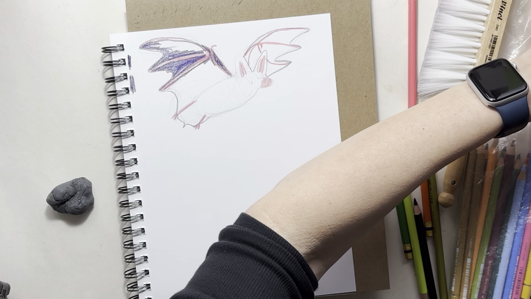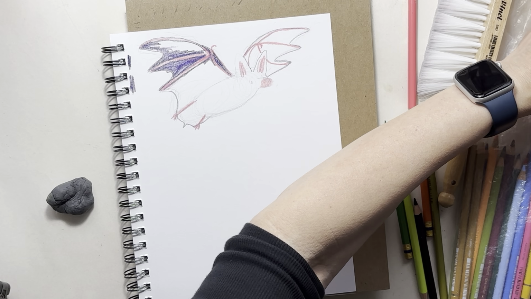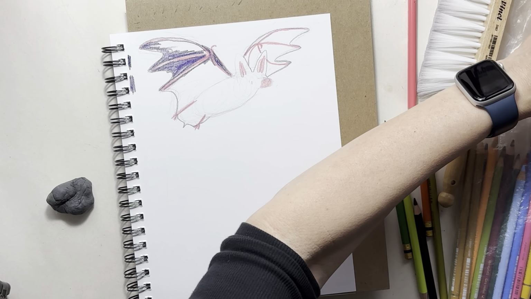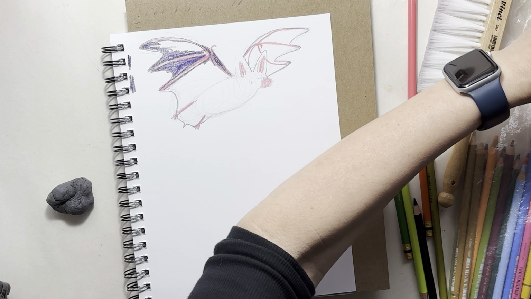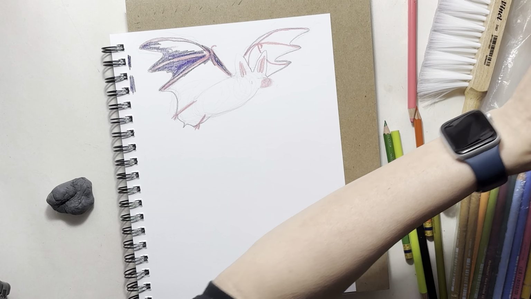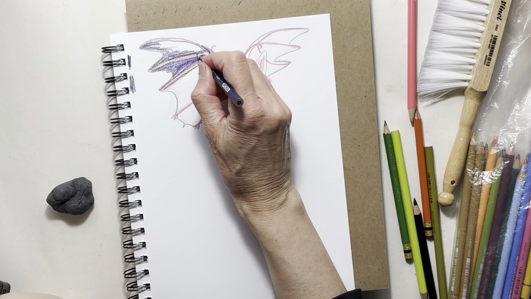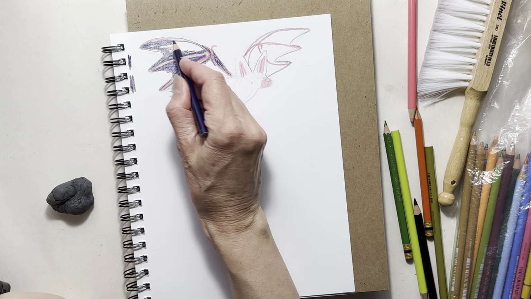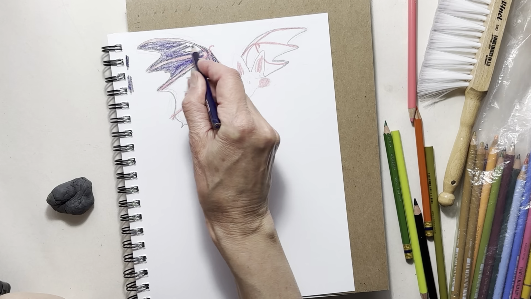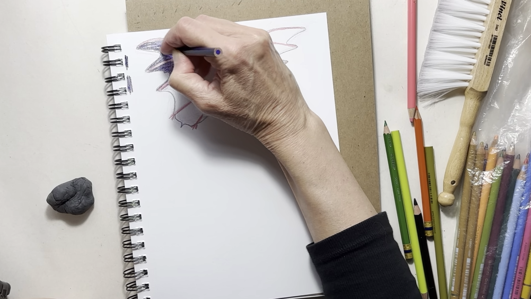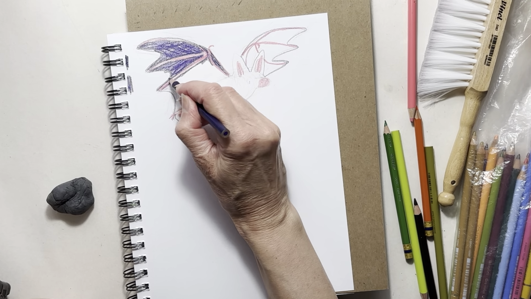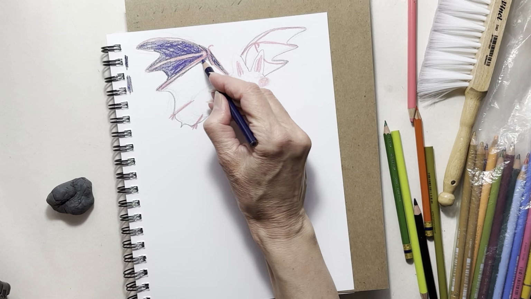But when I go to draw a bat in the finished piece, which is just going to be like a double page spread, and I've got to fit all these other things into it, it's going to be a pretty simple little bat. But as I say, it's a good exercise, a good study.